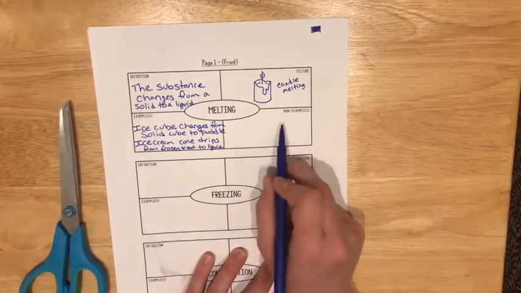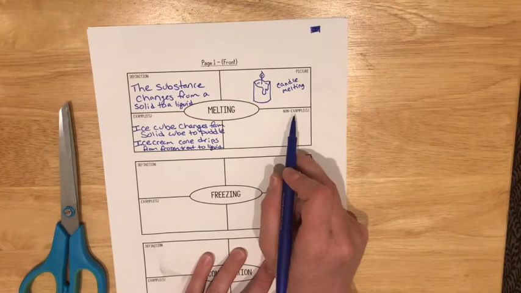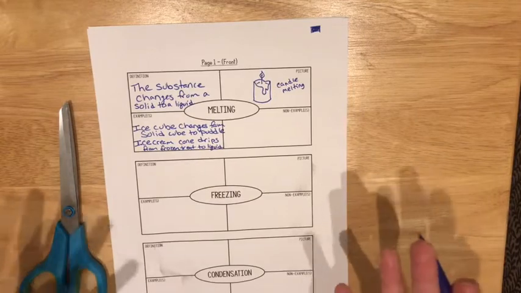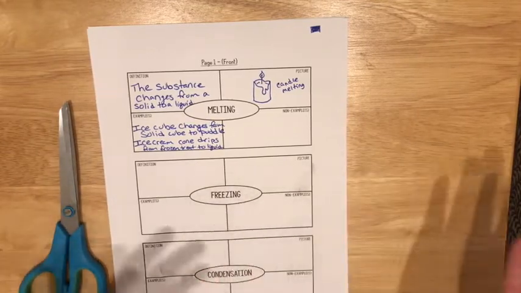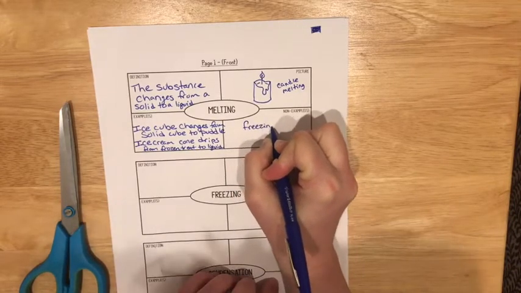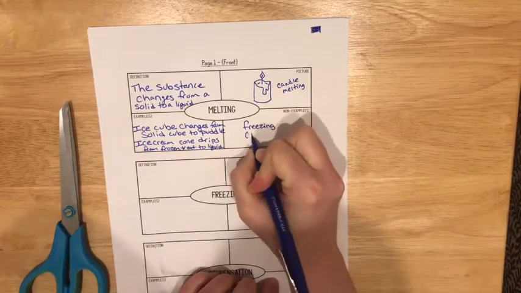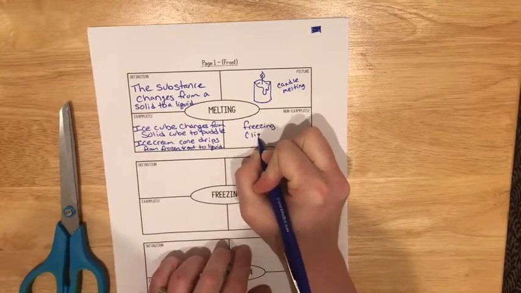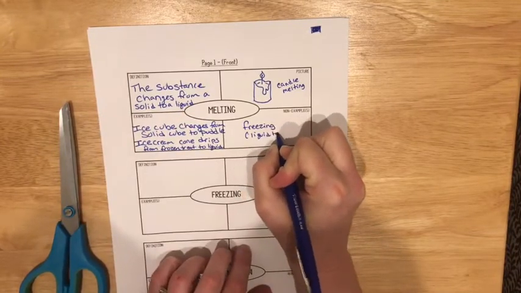And then this last box here is for a non-example. So for this, you're going to think of sort of like, what is not an example of melting? So if we're not melting, most of us think about we are freezing. Okay, so freezing is the opposite of going from a solid to a liquid. It is going from a liquid to a solid.